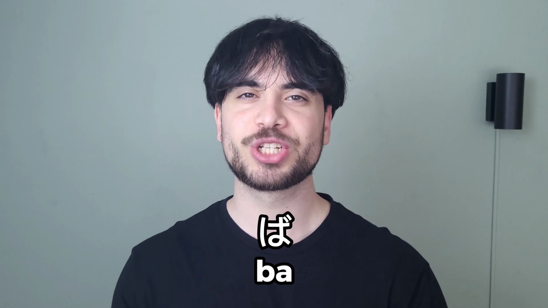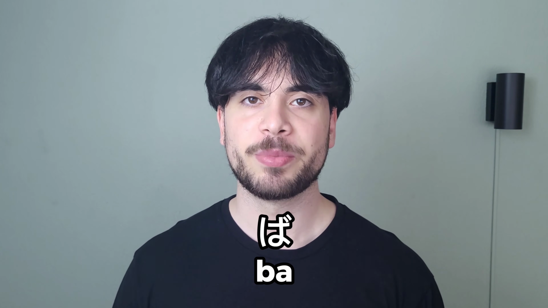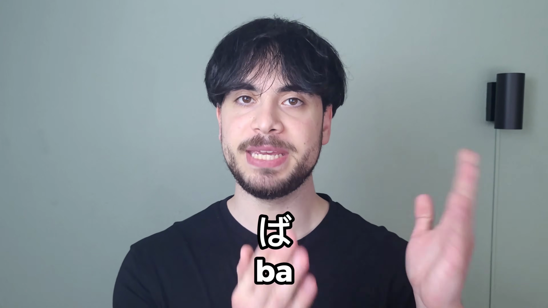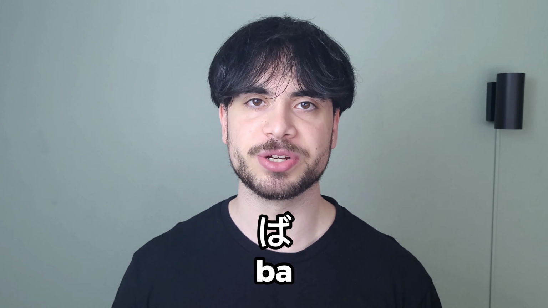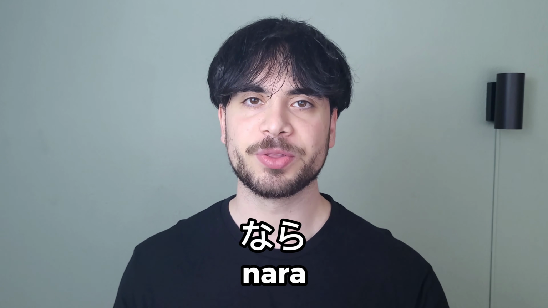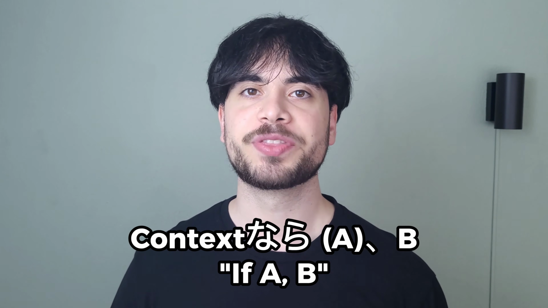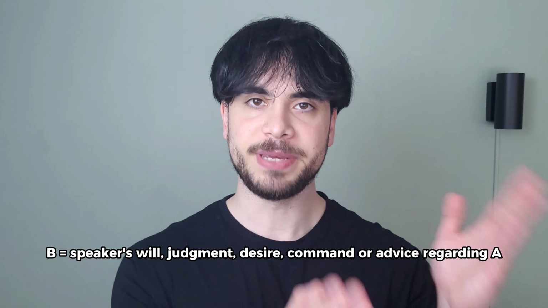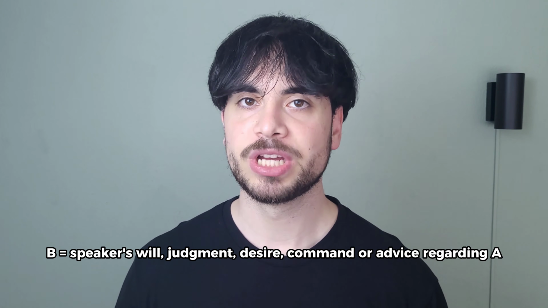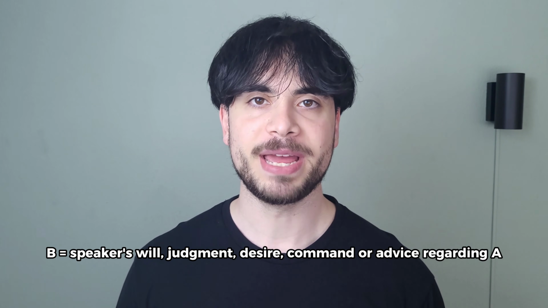The ba conditional is very similar to TARA, but it is often used to express that B is considered to be a desirable result. And finally, the NARA conditional is also called the contextual conditional. A takes a known context as its condition, and B expresses the speaker's will, judgment, desire, comment, or advice regarding A. It is also the only conditional in which B can occur before A occurs.